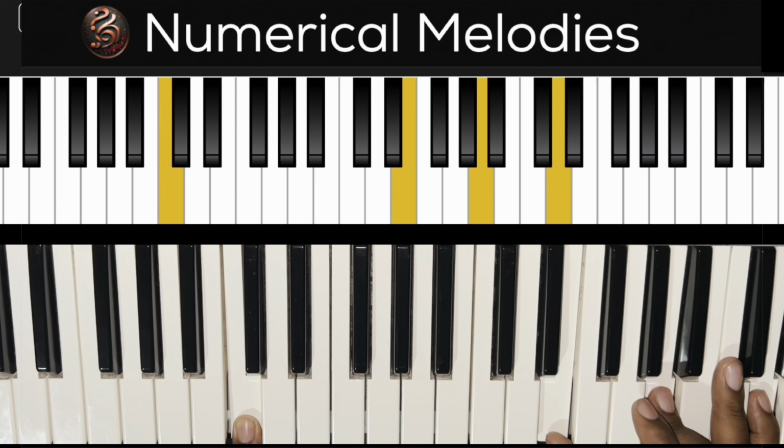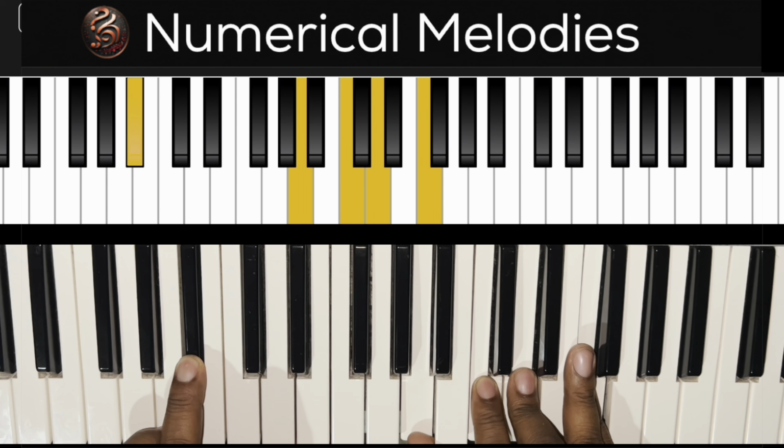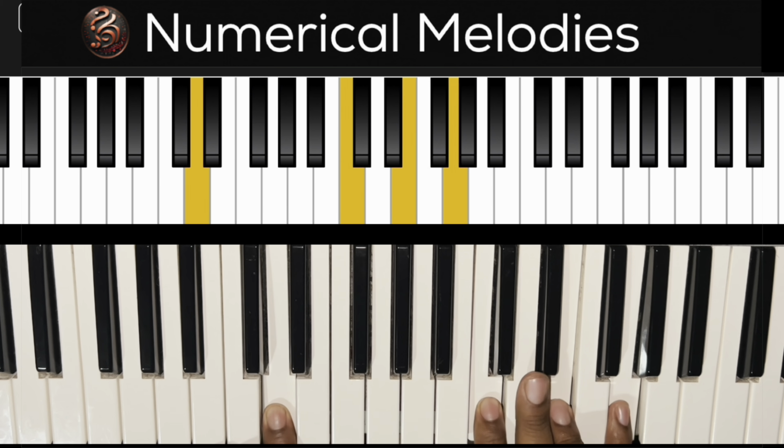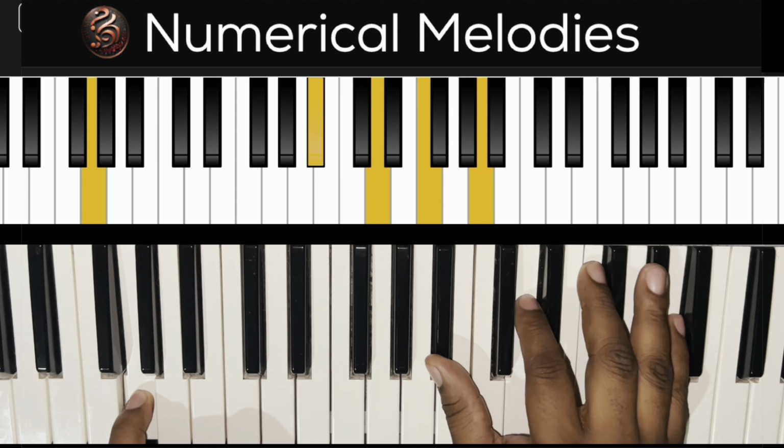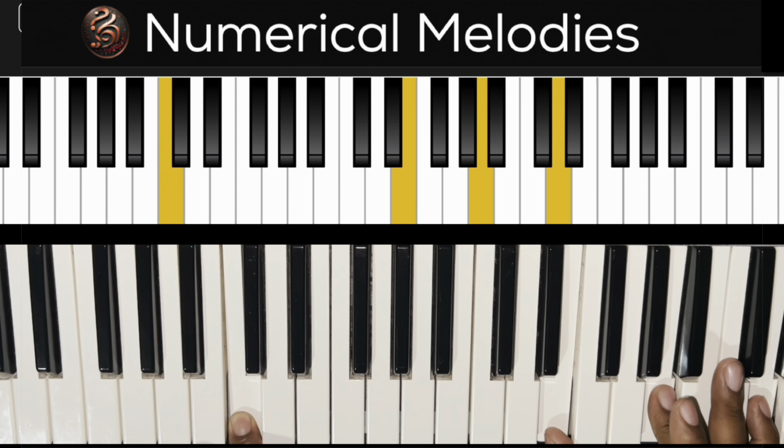Let me give you all of that. Beautiful transition. We're going to our 4, playing this F6 chord. Going to our 6, we're playing this C major chord. Going to our 2, B flat 7 chord. Going to our 5, and we're playing this beautiful open D2 chord.